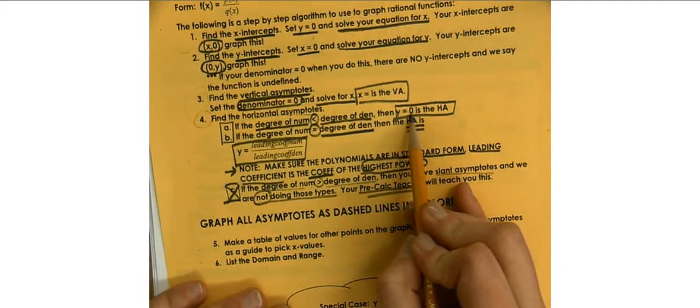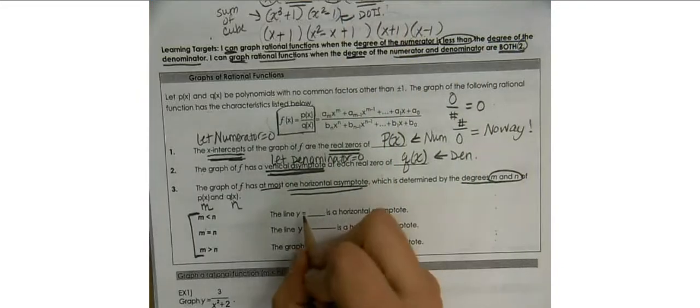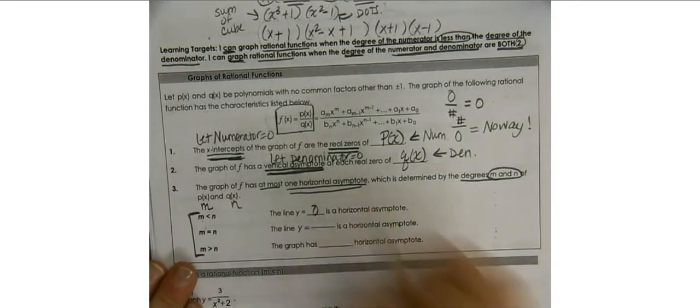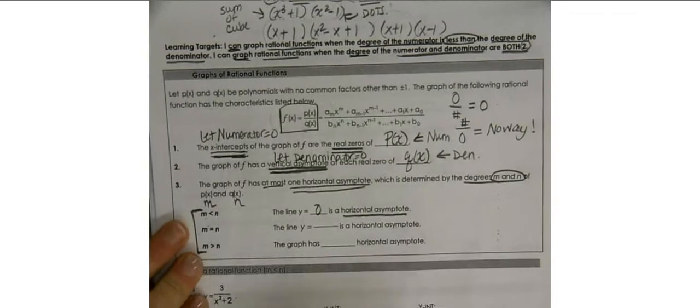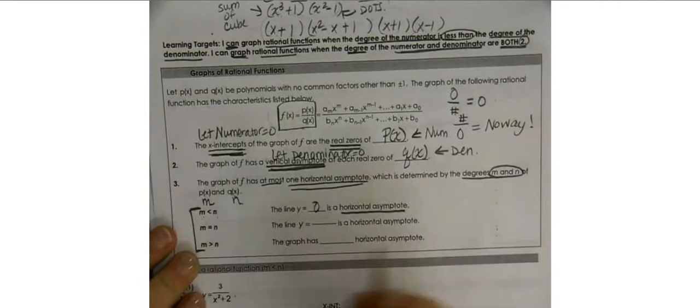So I'm just recapping step 4, how to find the horizontal asymptotes. We've talked about if the degree of the numerator is less than the degree of the denominator, then our horizontal asymptote is automatically y equals 0. So if you have m is less than n, then the line y equals 0 is your horizontal asymptote. So if the degree of the numerator is less than the degree of the denominator, your horizontal asymptote is 0.